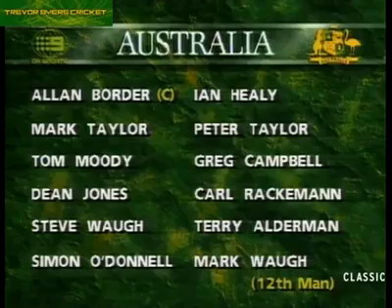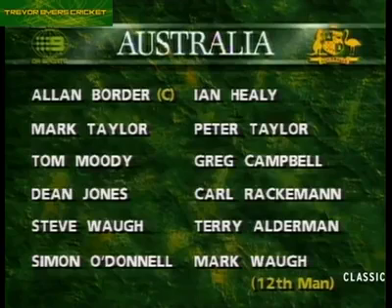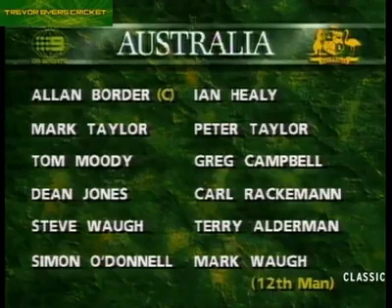This is the final preliminary game between these two teams before they then take part in the best-of-3 finals to be played in Sydney and Melbourne. The Australians are without McDermott. He's had to fly back to Brisbane because he has a flu virus. And Mark Waugh has been brought in as 12th man.